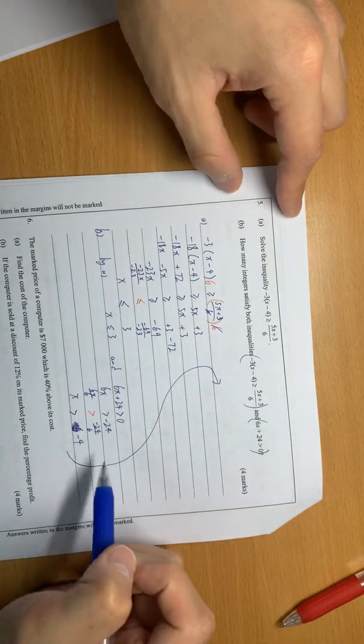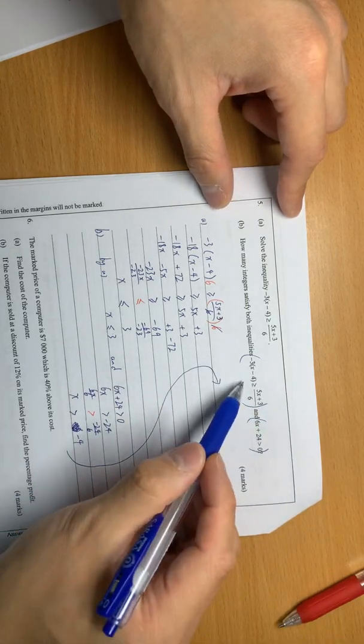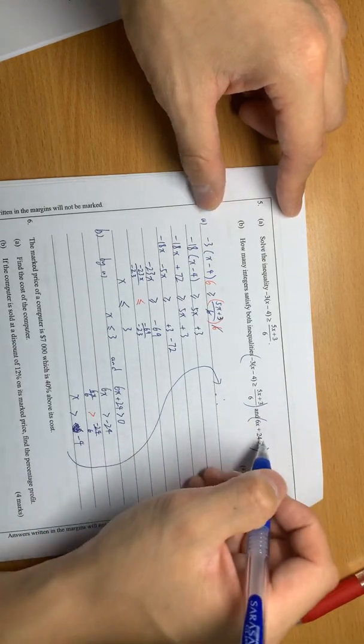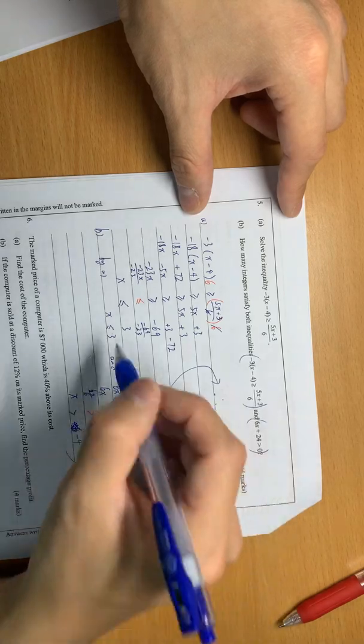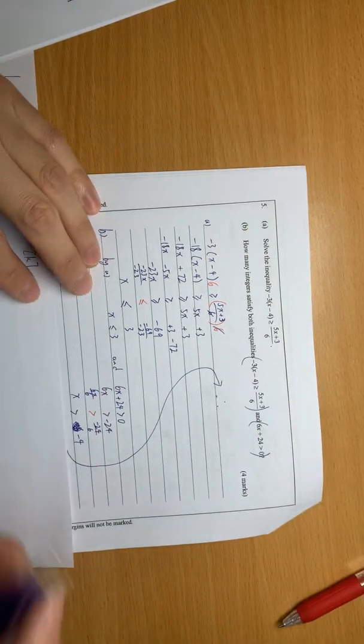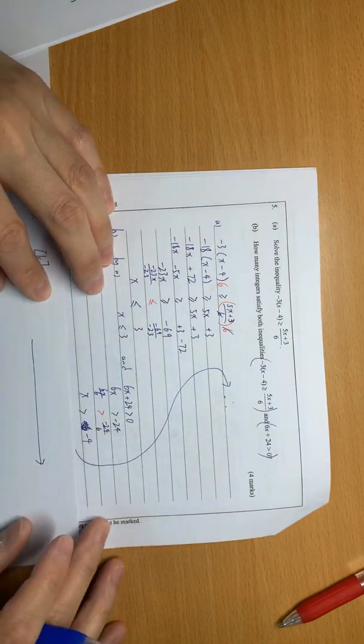And usually, in a question like this, if they give you these two together, you have to give the conclusion, while it's not a must in this question. So x is smaller than or equal to 3. At the same time, x is larger than negative 4.